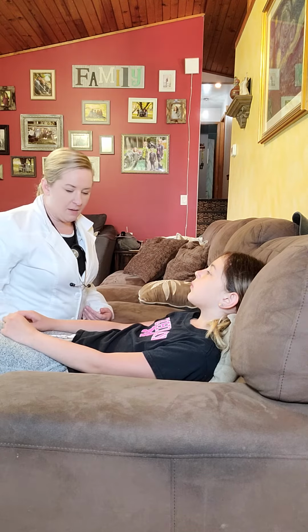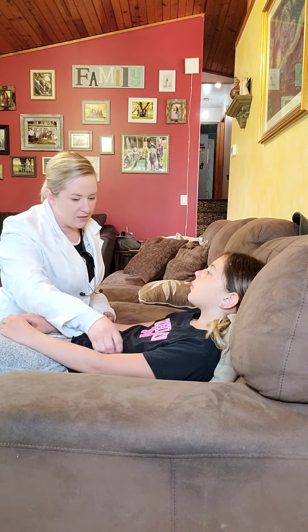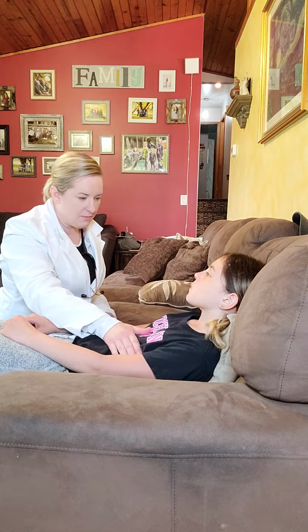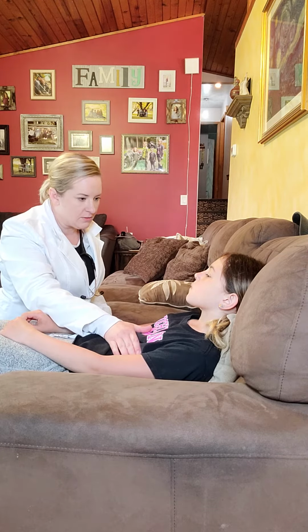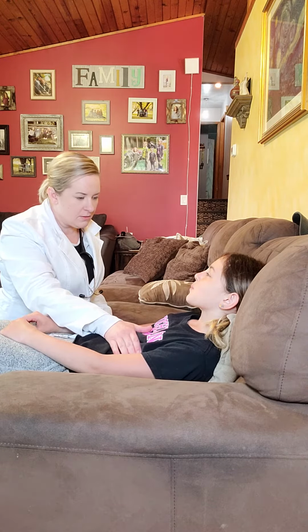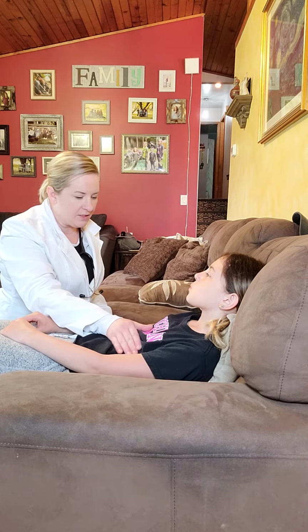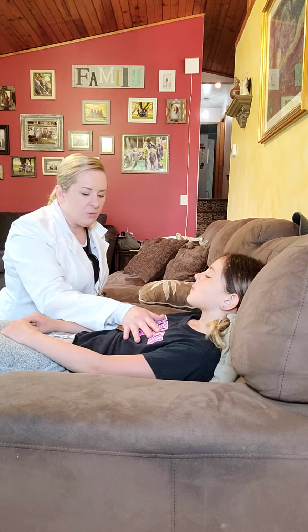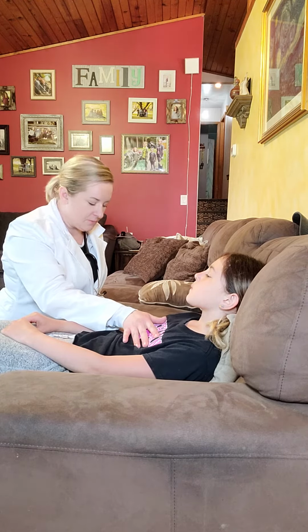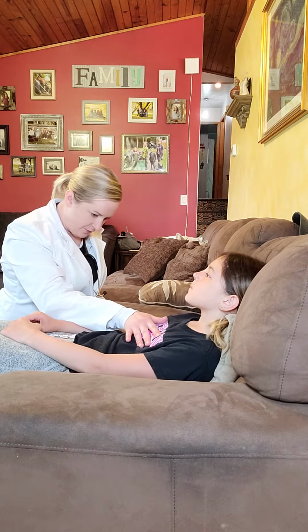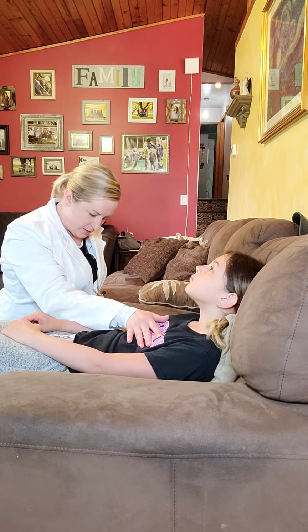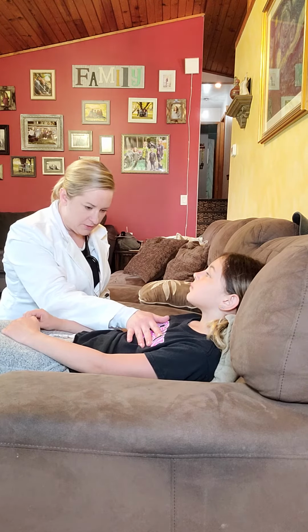And then I'm also going to touch in your chest right here to assess your point of maximal impulse, which I can feel right down here where it's supposed to be. All right, and then I'm also going to put 3 fingers here on your chest on your 3rd through 5th intercostals to feel for the systolic impulse.